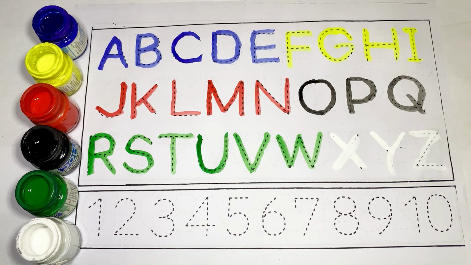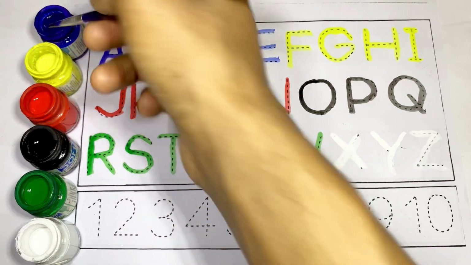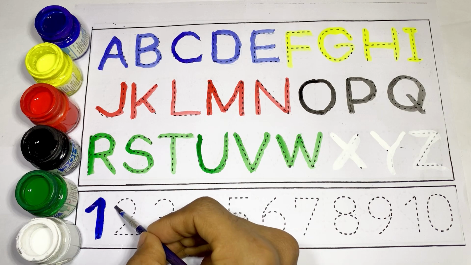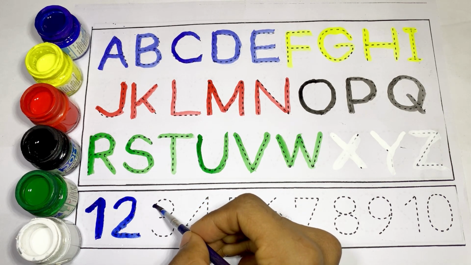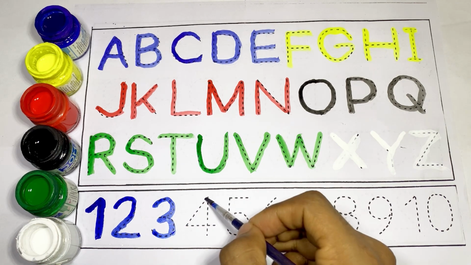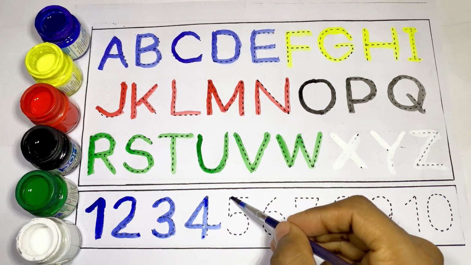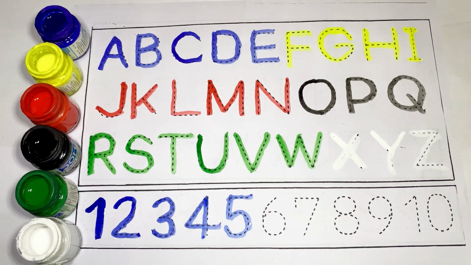Kids, now numbers, and first number 1. And use blue color. O N E, 1. 2. T W O, 2. 3. T H R E E, 3. 4. F O U R, 4. 5. F I V E, 5.